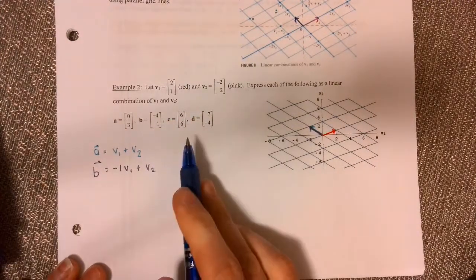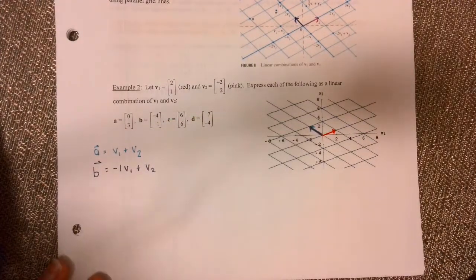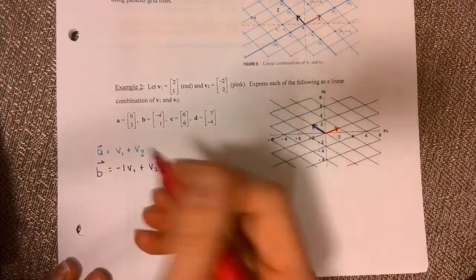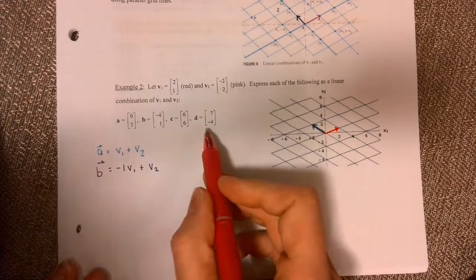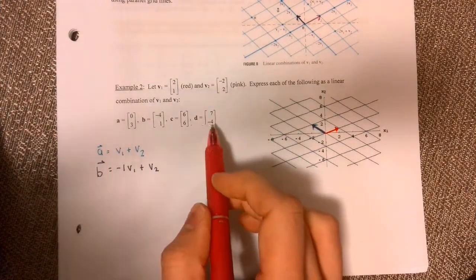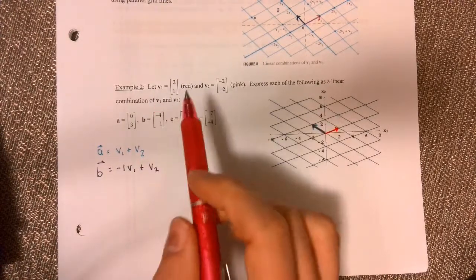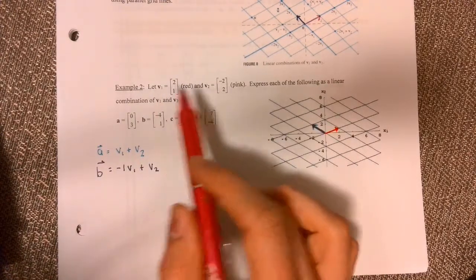And I'm going to skip C, but I want to talk about D really quick. C will be filled in on the notes if you want to check your work later. If I look at D, I notice that I'm supposed to get 7 and negative 4, which seems relatively difficult given that I'm only given even components for the first two.